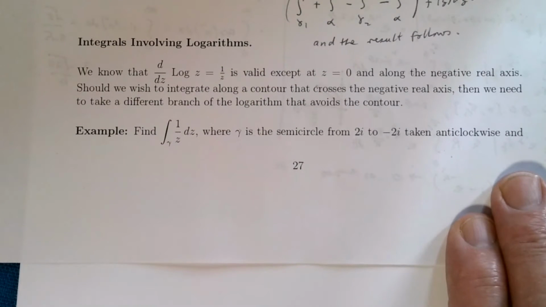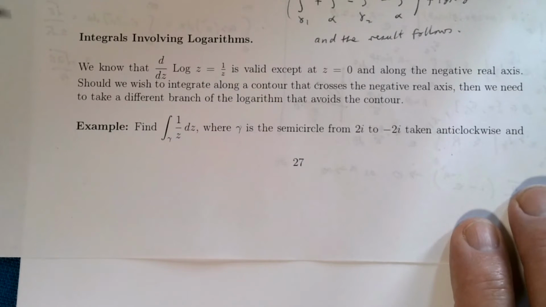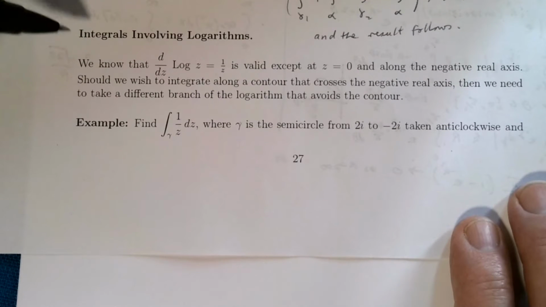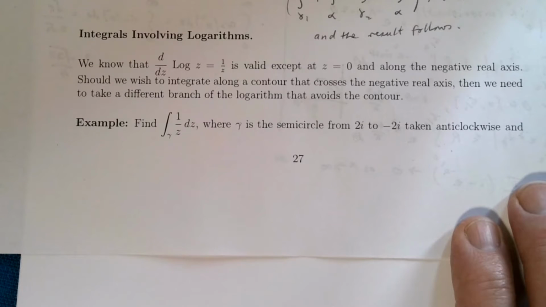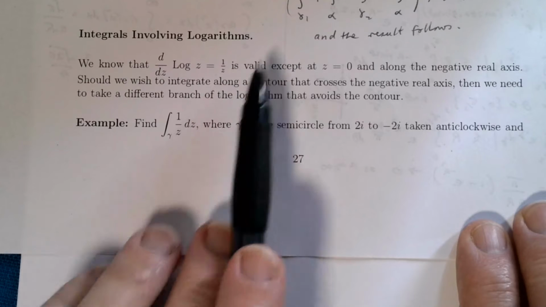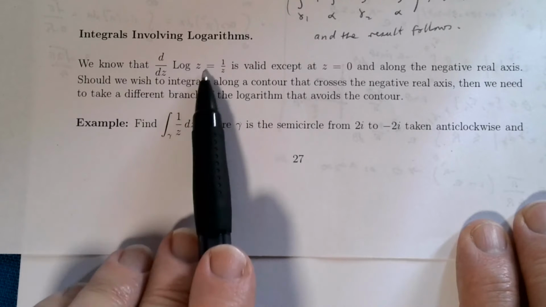Well, hello and welcome again to our journey into complex analysis, and we're in section 6, Cauchy's theorem, and I wanted to have just a brief mention about some integrals involving logarithms. So just to remind you again about logarithms, we know that the derivative of capital Log, this is our principal logarithm, is 1 over z, and it's valid except at z equals 0 and along the negative real axis, where the log function is no longer analytic.